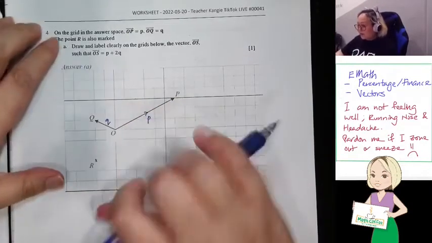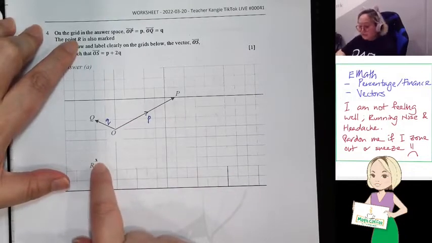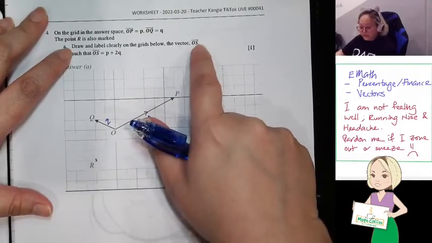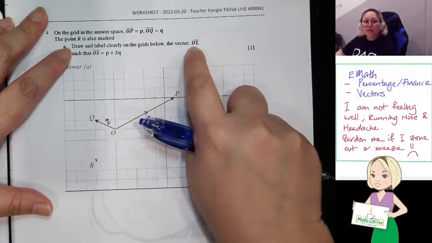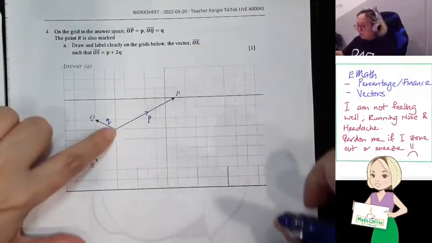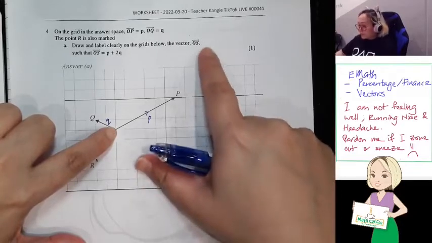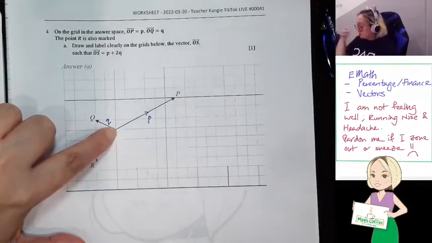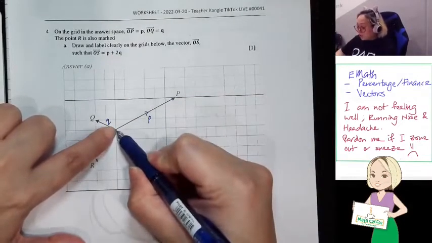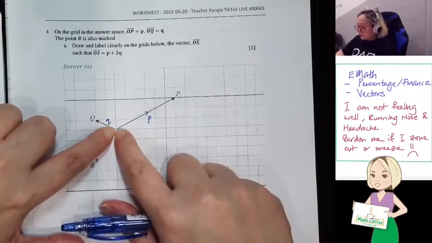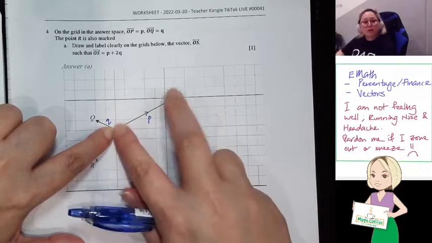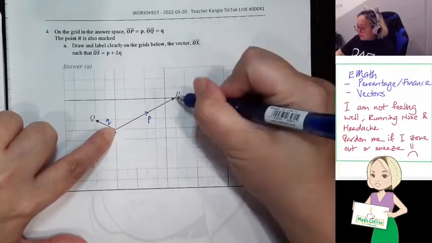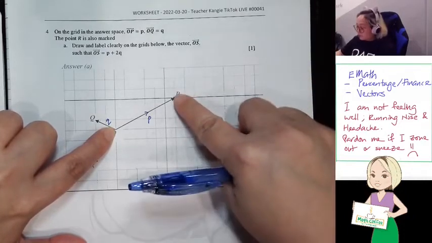Now let's take a look at this question. They say the point R is also marked, which is here. They say draw and label clearly on the grid to show where the vector OS is. First, when they say OS, it starts from O. So O is here. They tell you that OS is P plus 2Q. So see, O is here. Since it's P plus 2Q, I'm going to go here, because it's also 1P. So P plus 2Q, and I'm here now, I need to go 2Q.